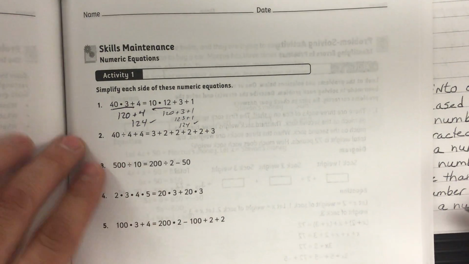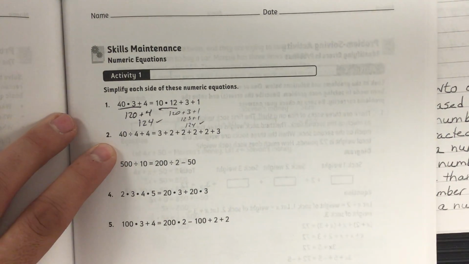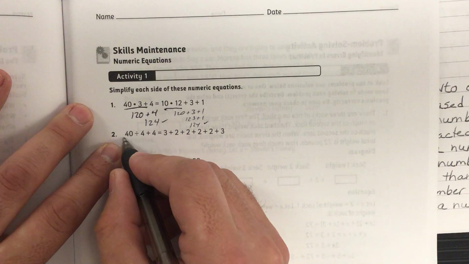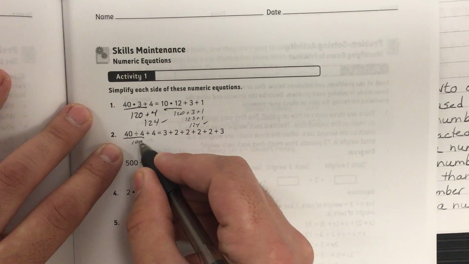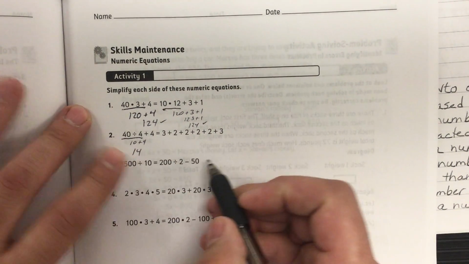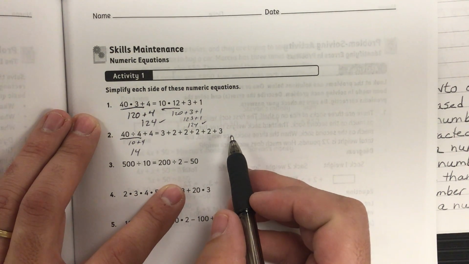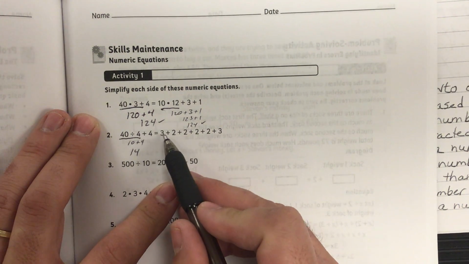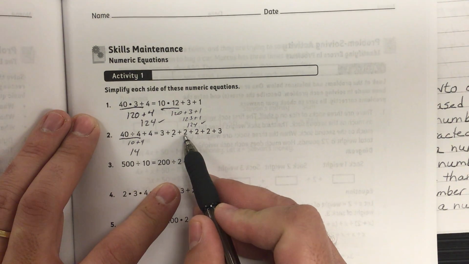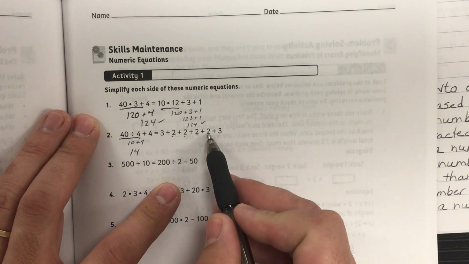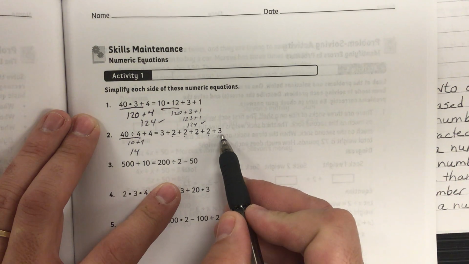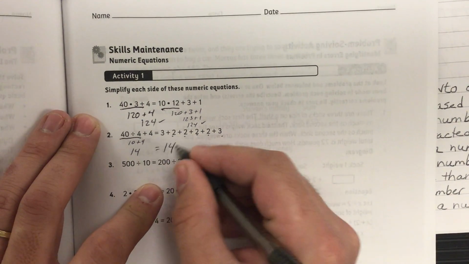Landon, second one. What do I do first? Left side of the equation. Divide the 40 and the 4. What is that? 10. Plus 4. 14. Right side. Just adding. Does it matter which one I do first? No, let's just go left to right. 3 plus 2. 5. Plus 2. 7. Plus 2. 9. Plus 2. 11. Plus 3. 14. Equal.